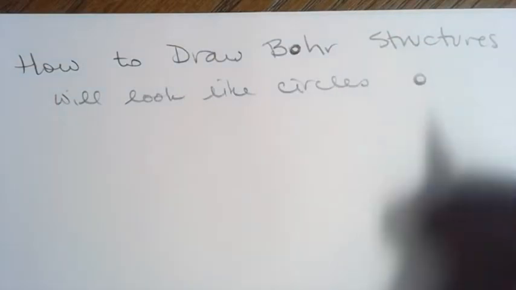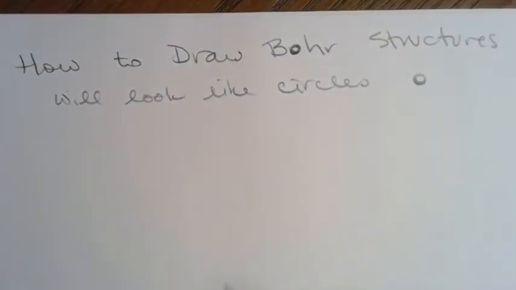Okay, there's a chance that you've drawn Bohr structures before, and you may remember circles and drawings of atoms and stuff like that. Let's do it.